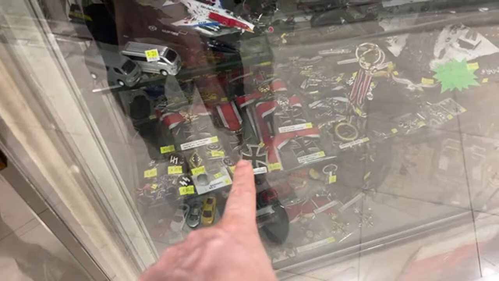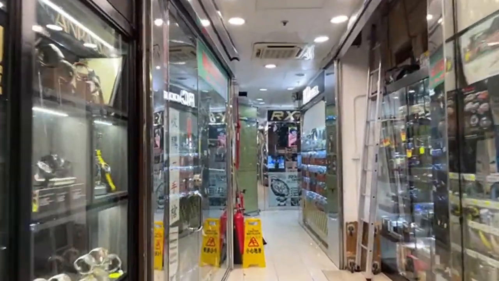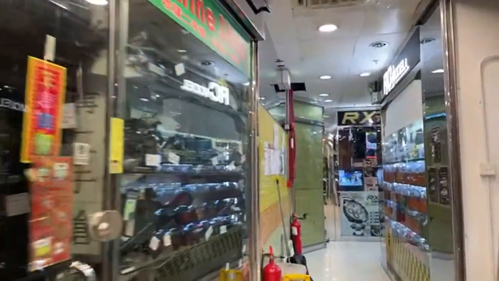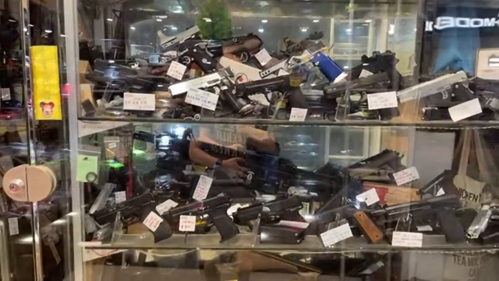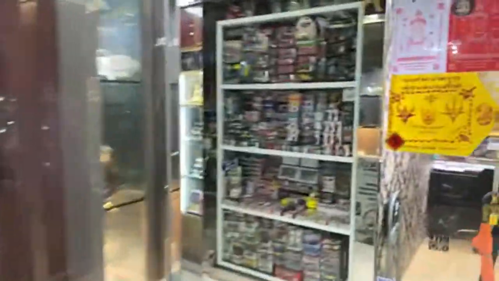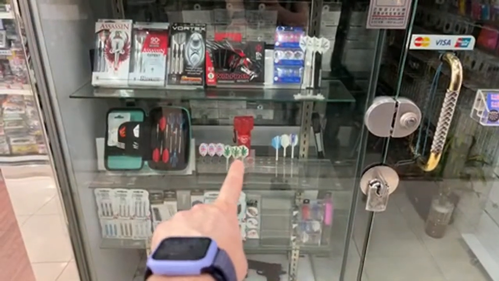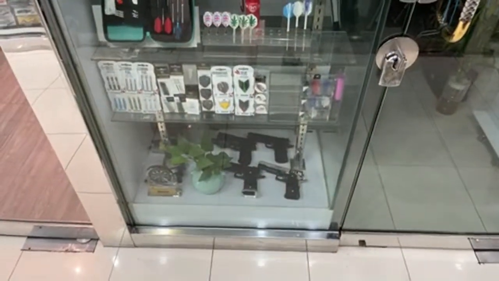Bro, look at those. Oh yeah, and gun shops. You can buy replicas here. Or even something as esoteric as buying darts. You can buy darts along with your own replicas.